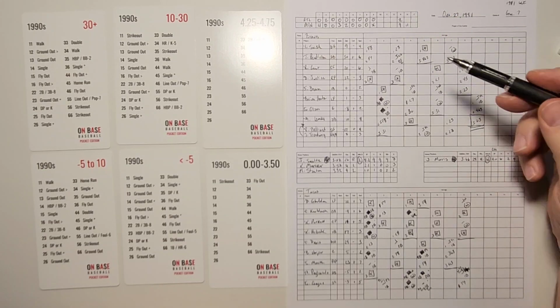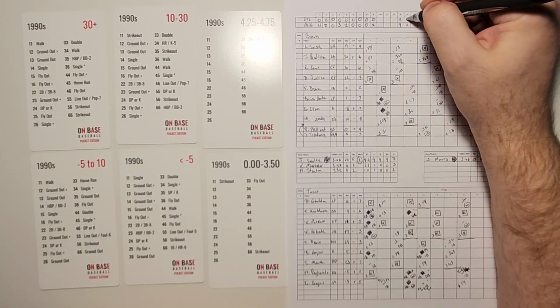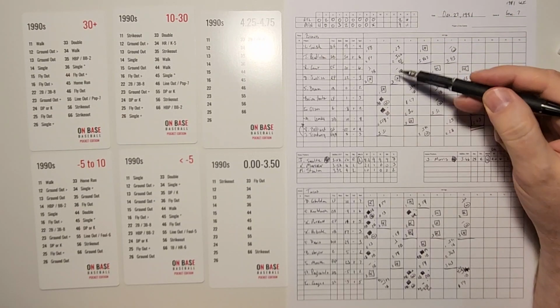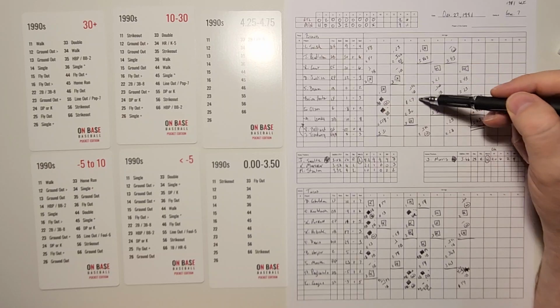Let me fill in these. Sorry, I didn't fill those in. So errors, 1 error there for Minnesota.